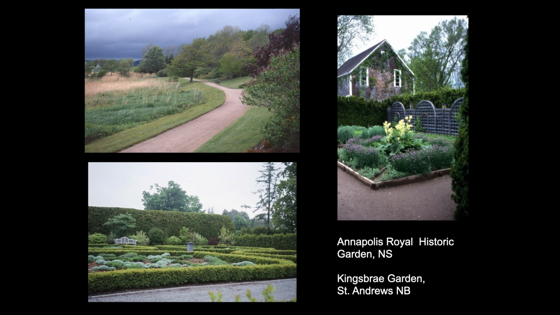There have been a lot of new developments in Canadian landscape architecture over the last several decades. Among them was a resurgence of interest in horticulture and planting, an important part of the field that had been seriously neglected since the dominance of the modern movement in the post-war years. New botanic gardens and public gardens in the Maritimes and elsewhere, like the Kingsbrae Gardens in St. Andrews, New Brunswick, that we see here, are fine examples, along with the historic Annapolis Royal Gardens in Nova Scotia and the Floralie exhibitions in Montreal and Quebec City.